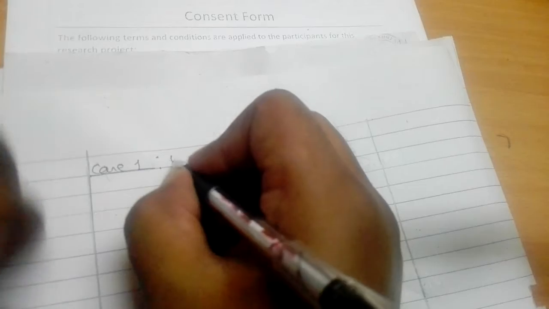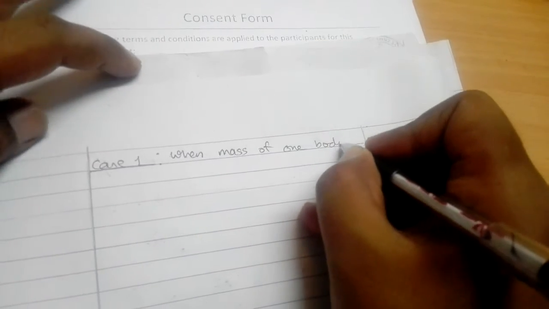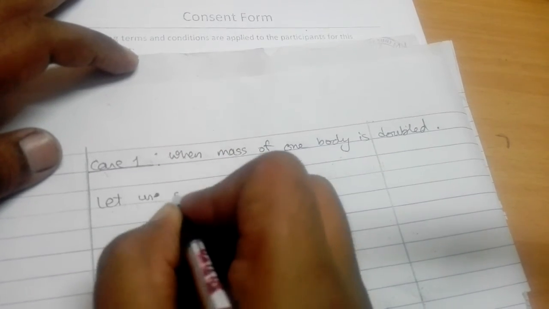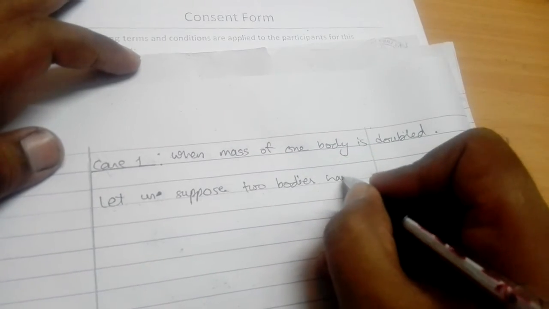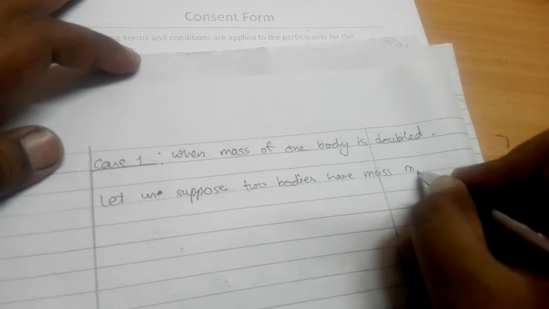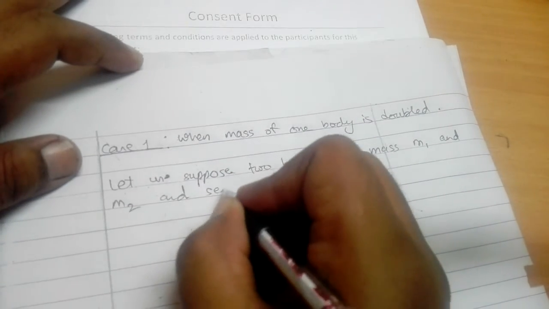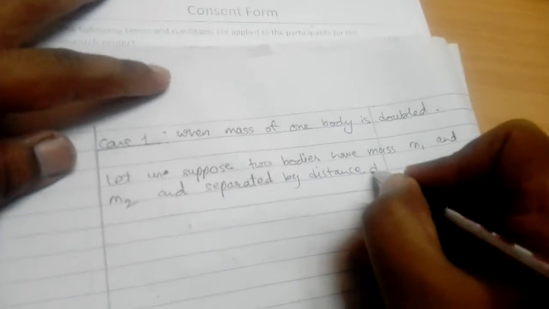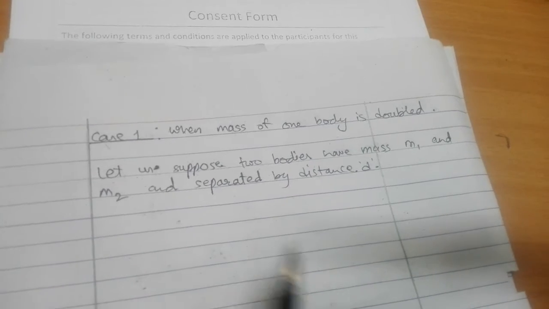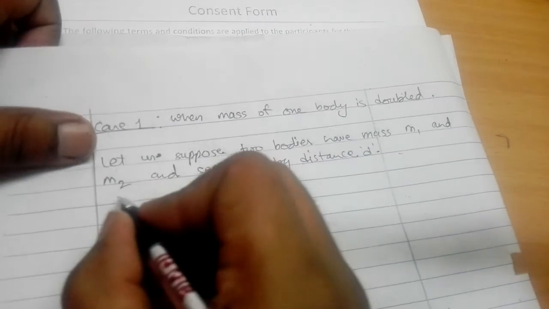Okay, when mass of one body is doubled. Let us suppose two bodies have masses m1 and m2 and are separated by distance d. This is our usual case. Usually, mass of one body is considered m1, mass of the second body is considered m2, and the distance between them is considered as d.